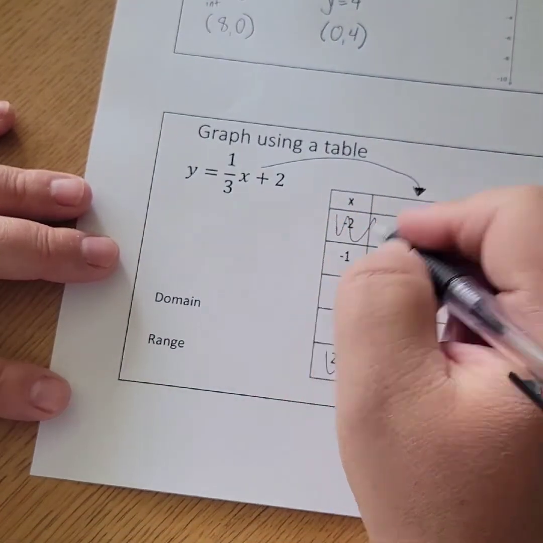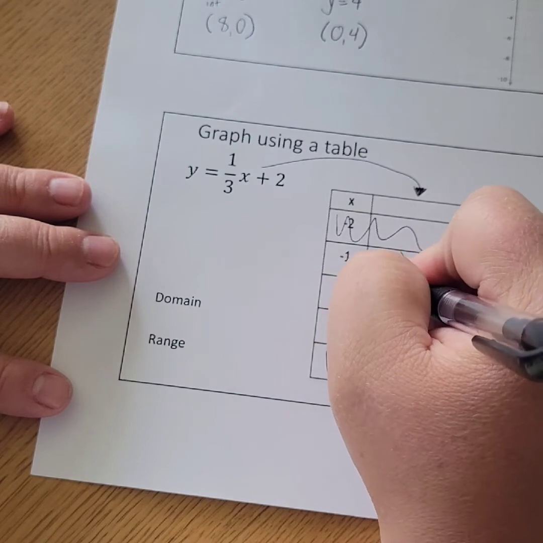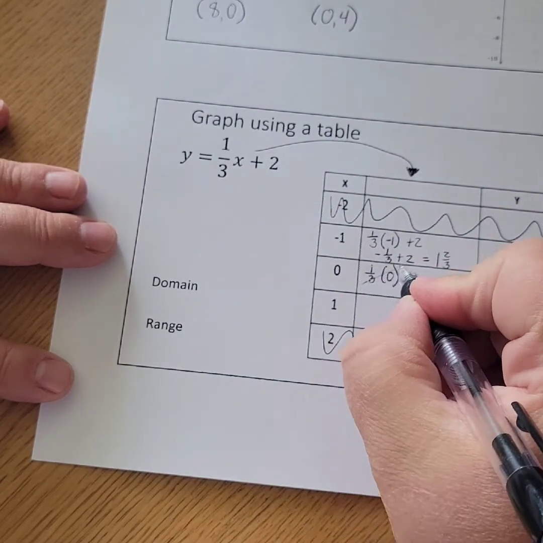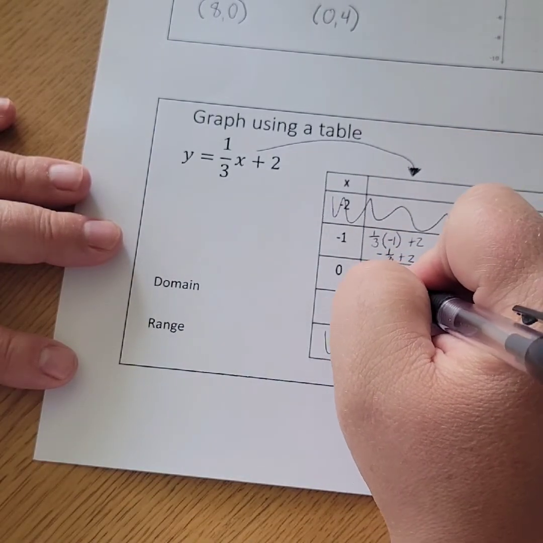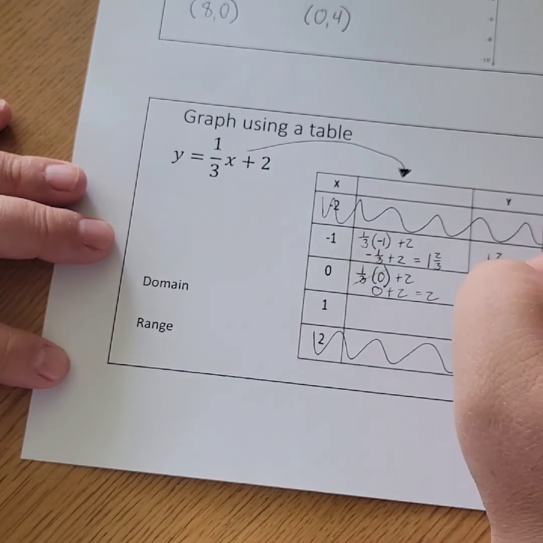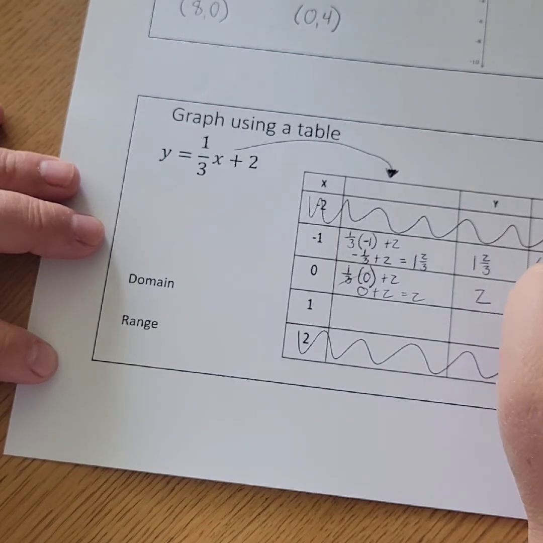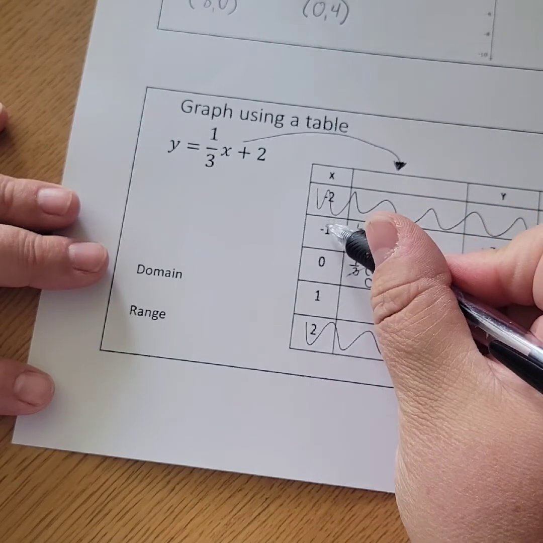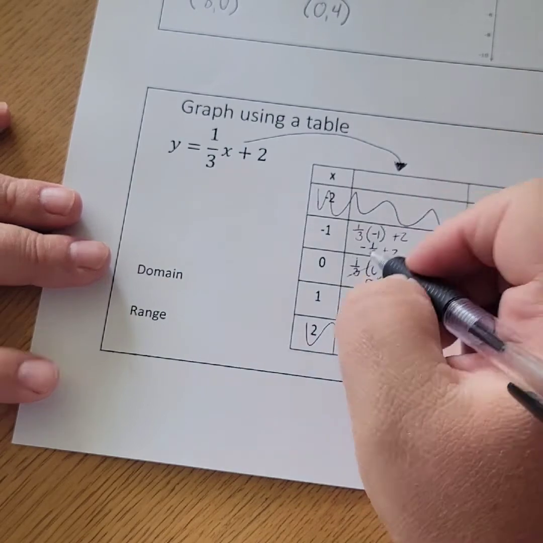So then we'll do it with 0. 1/3 times 0, which, as you can see, that's why I like to do it, because now that truly is just 0. So 0 plus 2 equals 2. So y is 2, and our coordinate is 0, 2. And don't assume because this is -1 and this is +1 that these are just going to be opposites, because they're not.